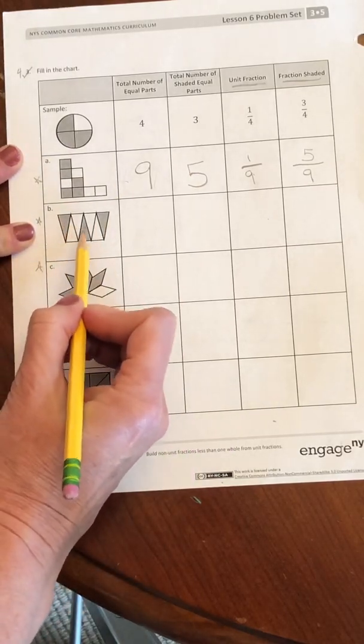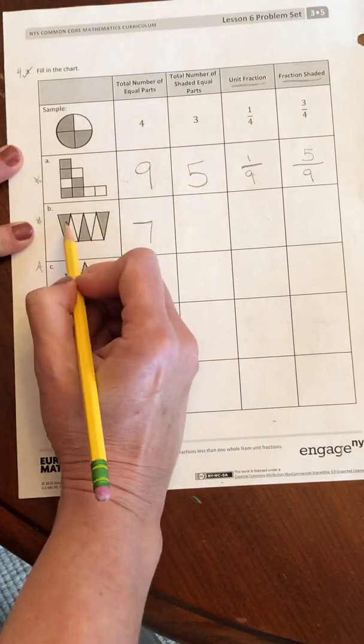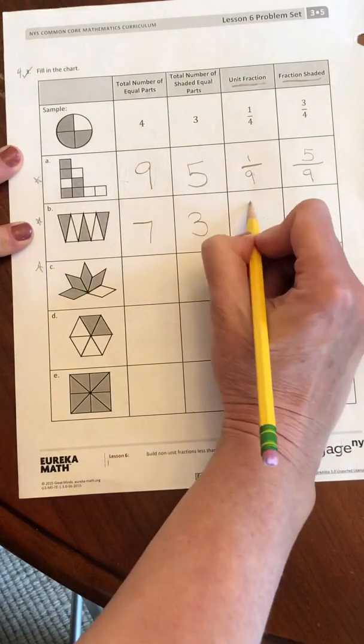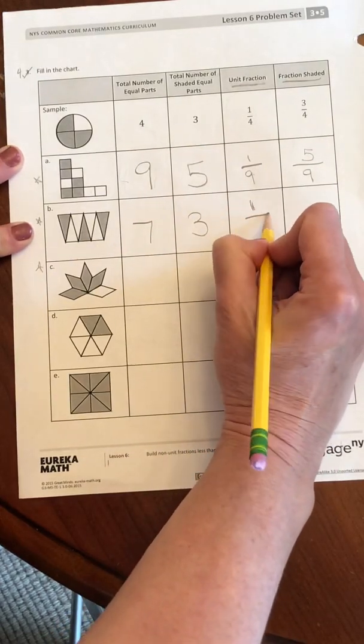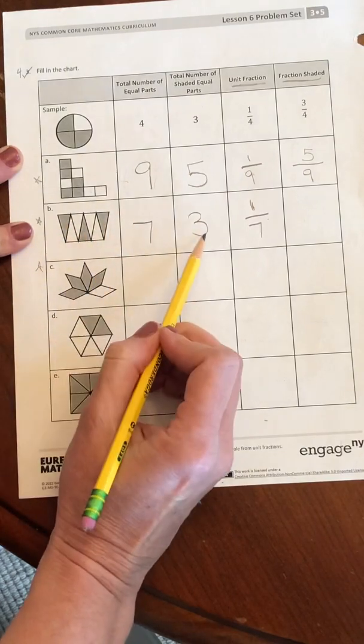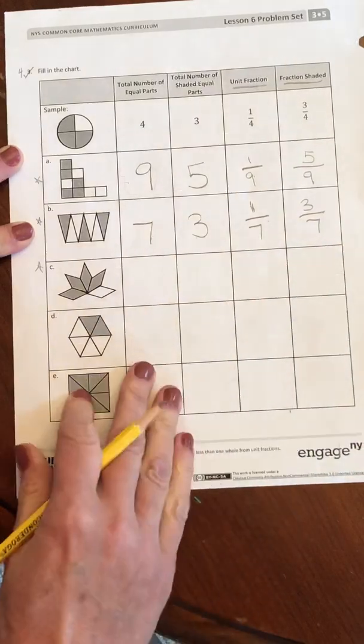So B, what's your total number of parts? 1, 2, 3, 4, 5, 6, 7. How many shaded? 1, 2, 3. What's my unit fraction? Remember, 1's always going to be your numerator. 1/7. What's your shaded? 1, 2, 3. Remember we said 3, so it should be 3/7.